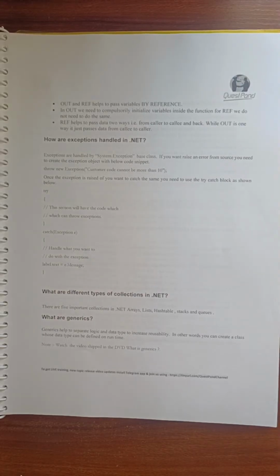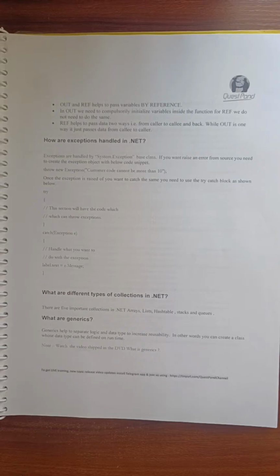So the next question is, how are exceptions handled in .NET? Exceptions are handled by the System.Exception base class. If you want to raise an error from source, you need to create an exception object with the below code snippet. You can see the code snippet where we are writing the try section. In this section, we will have the code, and if we need to catch some exceptions, we write a catch exception block where we handle what we want to.